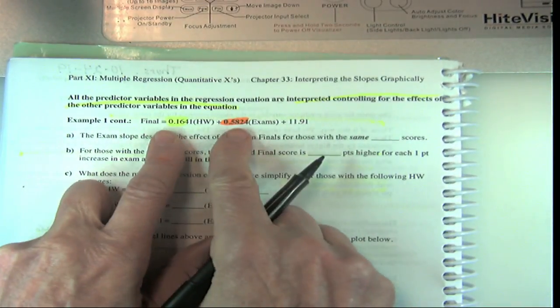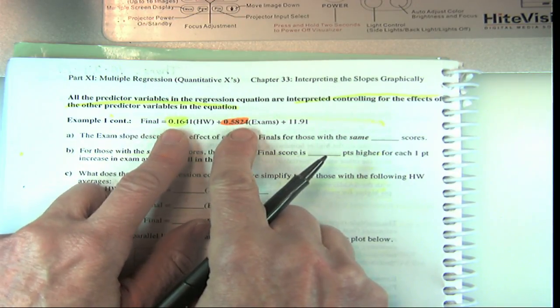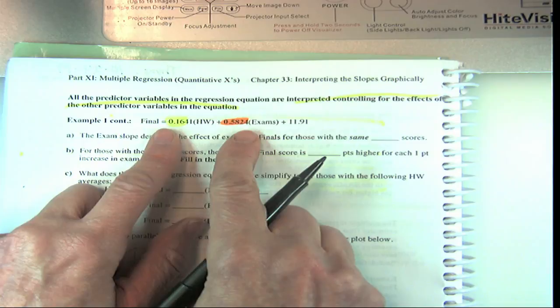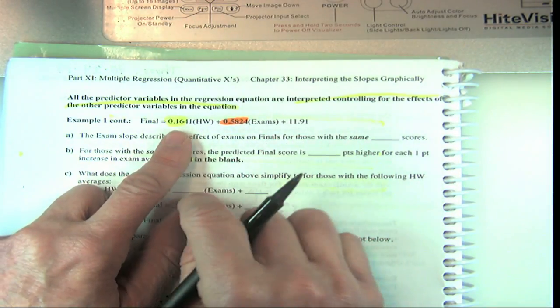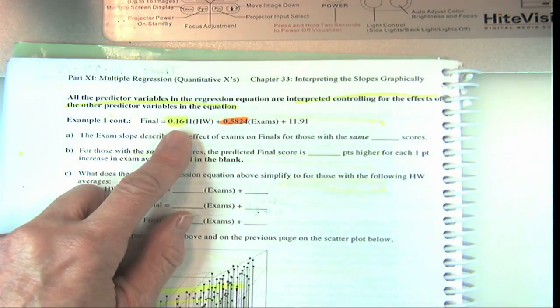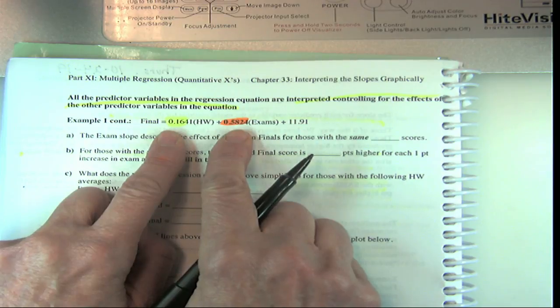And then what we're going to look at eventually is whether they remain significant. Once you include them in the multiple regression model, some of them that were significant before will drop out because their effects aren't that important once you include the other ones. So we'll look and see if these are both significant. All right. So that's the idea.